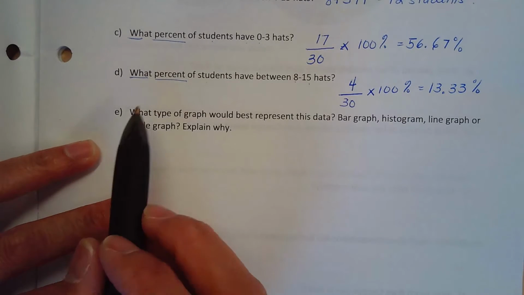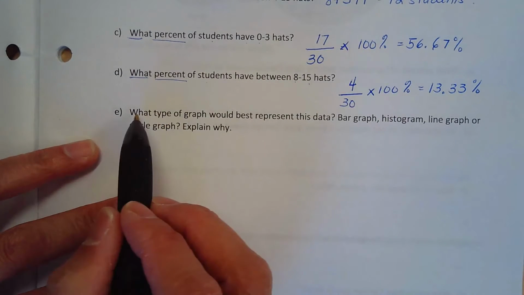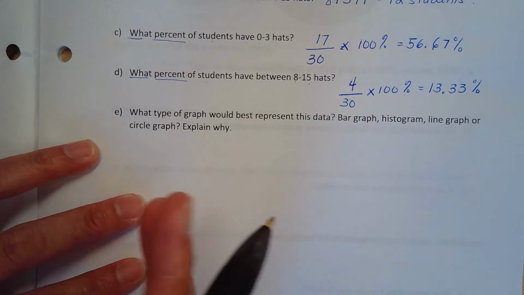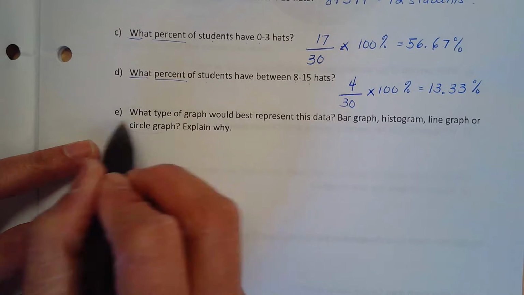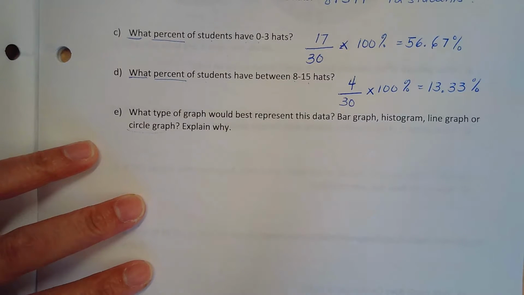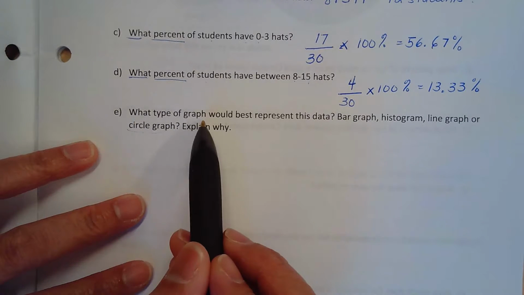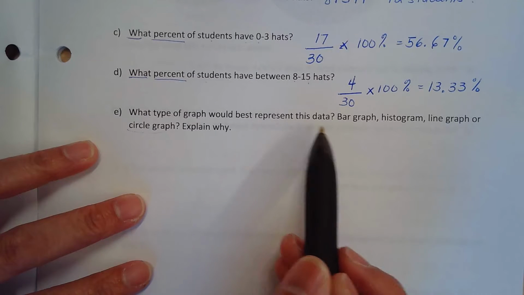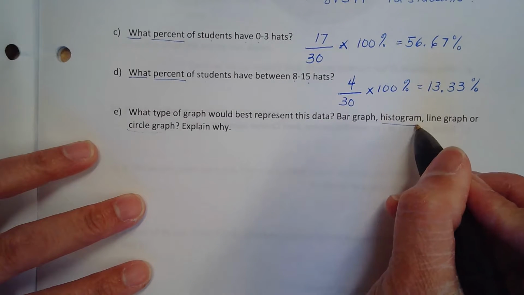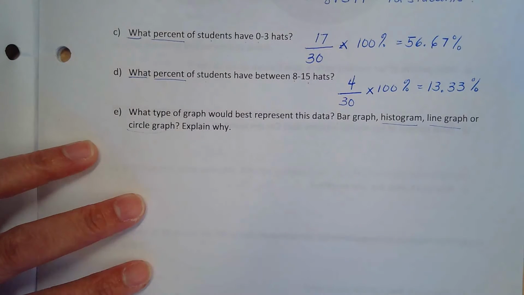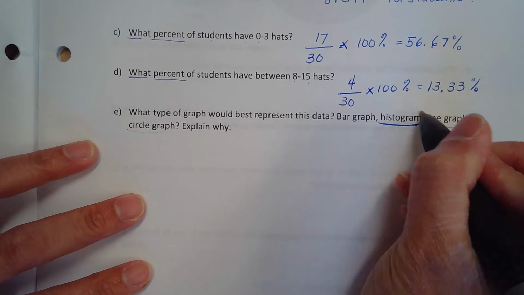Now this one's a tricky one because we haven't really talked about what is the best type for what information, and we even haven't talked about the circle graph. But anyways, it says here, what type of graph would best represent this data? A bar graph, a histogram, a line graph, or a circle graph? I'll just tell you that this is going to be a histogram.